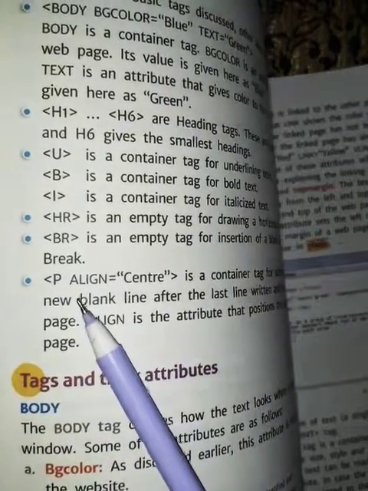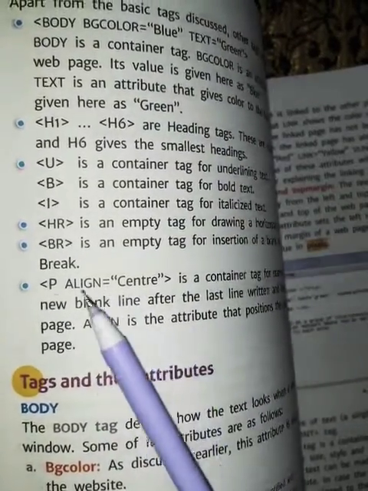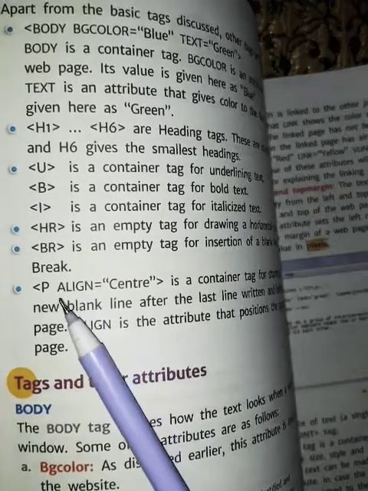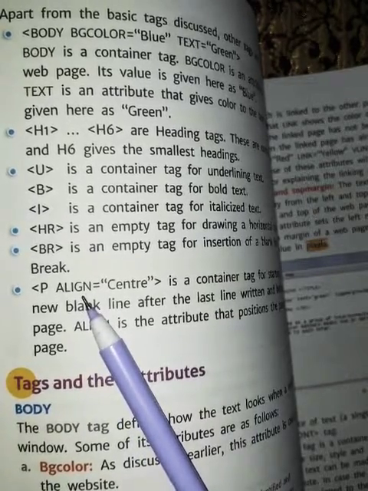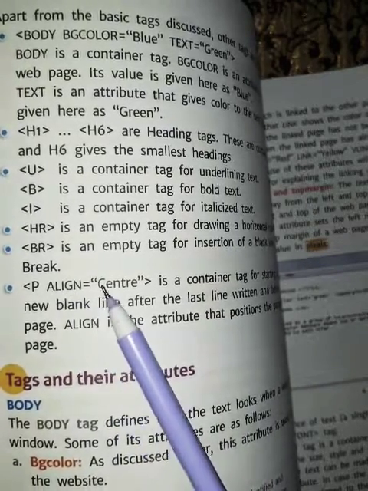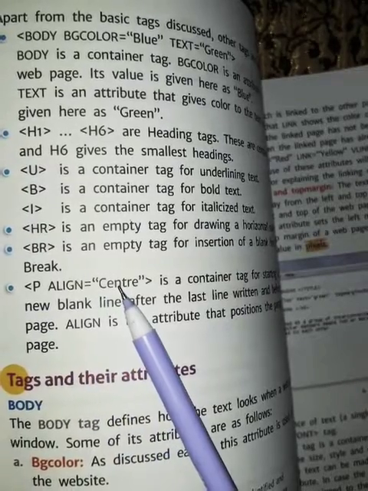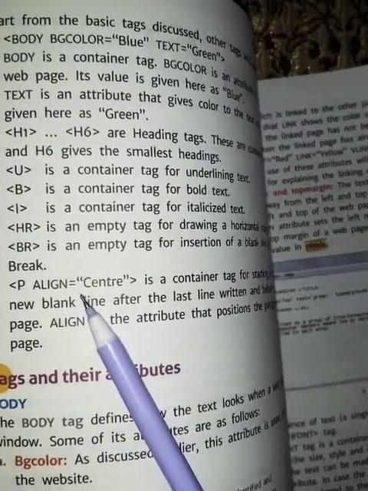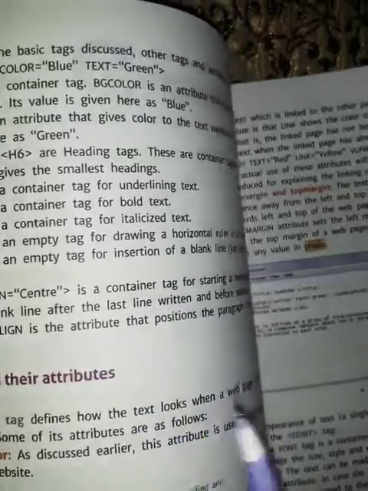And P align, P is for paragraph. If you want to give your paragraph alignment, we can use align center, align left, align right. We can give the alignment of the paragraph here.